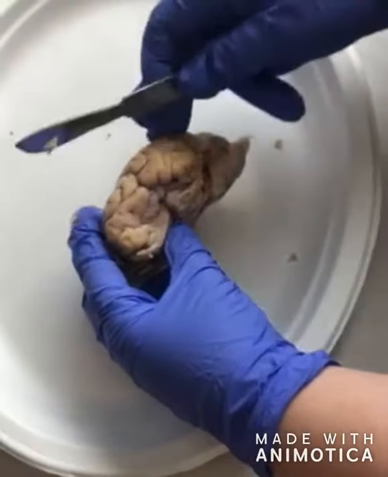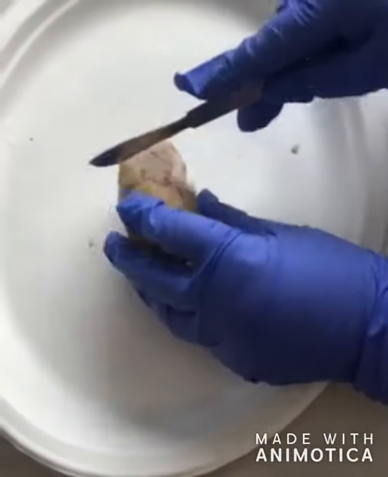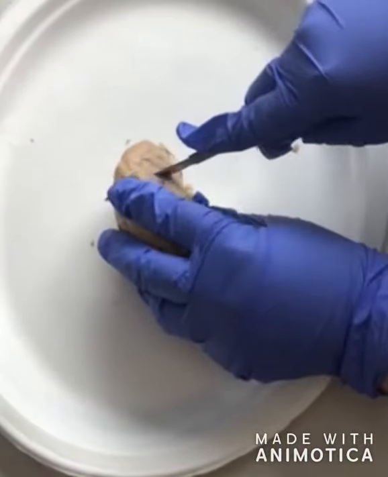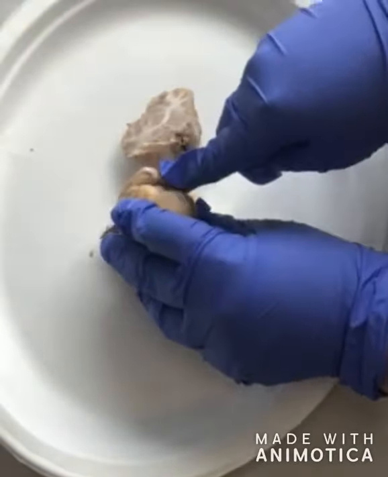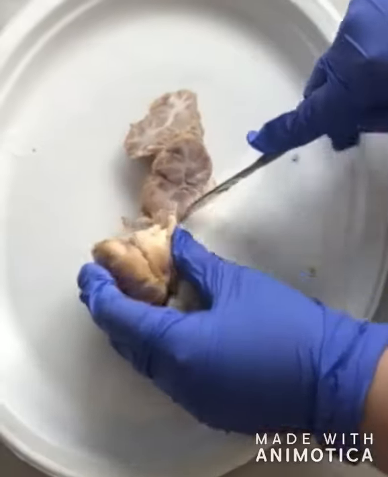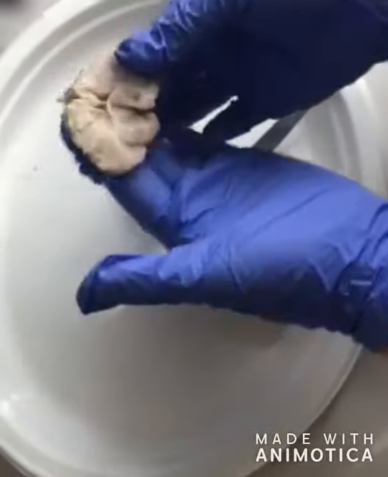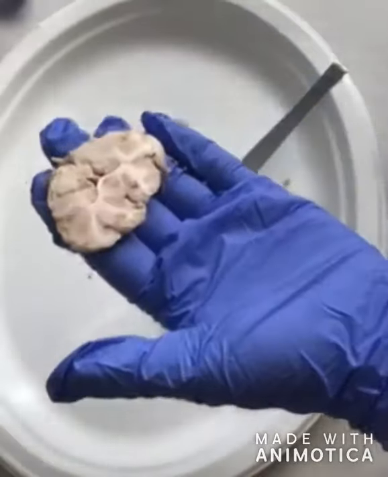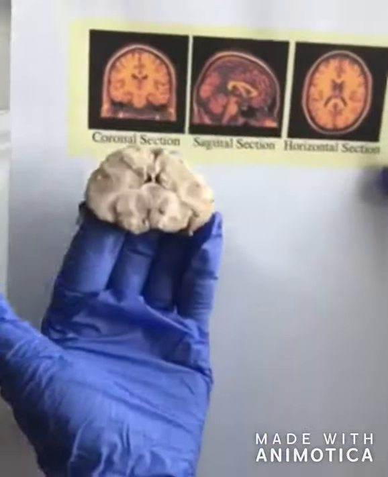Okay, so right now I'm going to show a coronal cut. This is a coronal cut. So when we're looking at the scans, that's what this looks like.